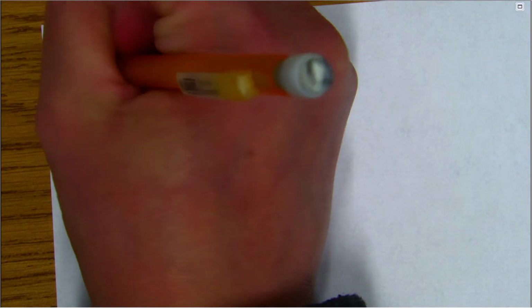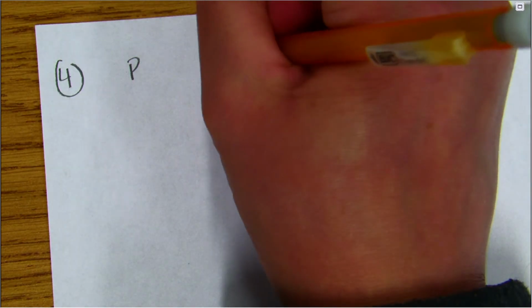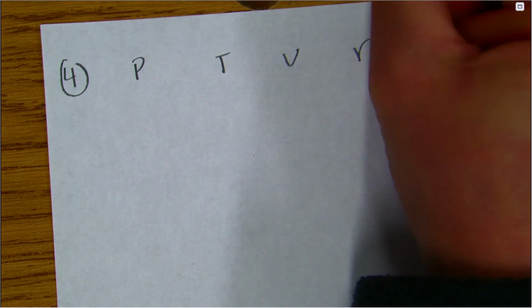All right. Let's do a more challenging one from this worksheet, number 4. We have our pressure, our temperature, our volume, our number of moles, initial, final, effect.